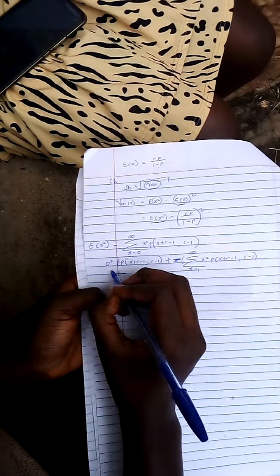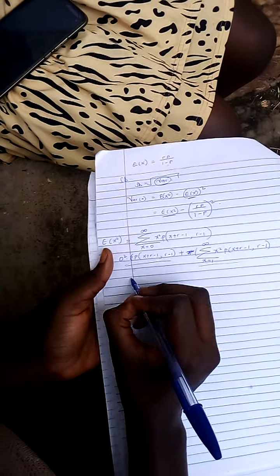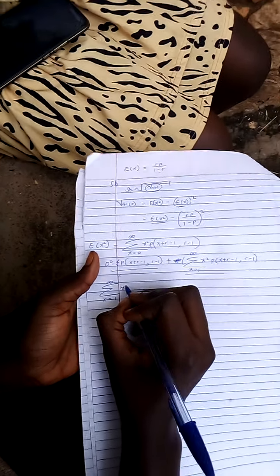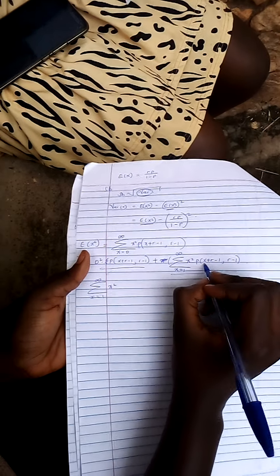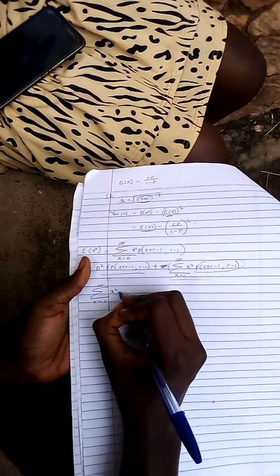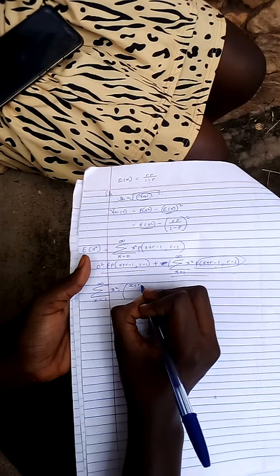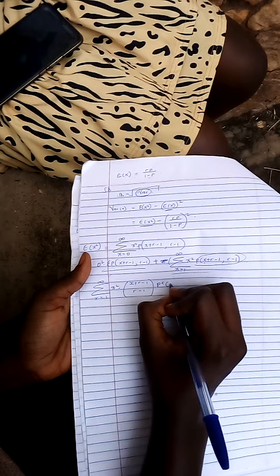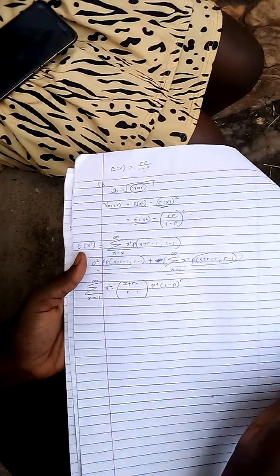So the x equals 0 term is entirely 0. We're going to be working with the summation from x equal to 1 to infinity. This expression can also be written as the binomial coefficient x plus r minus 1 choose r minus 1, times p to the x, times 1 minus p to the r.